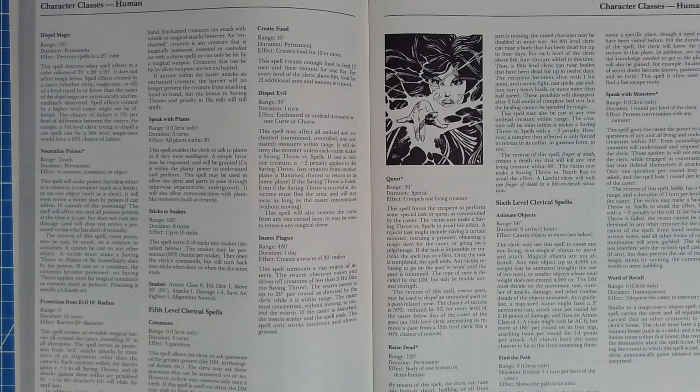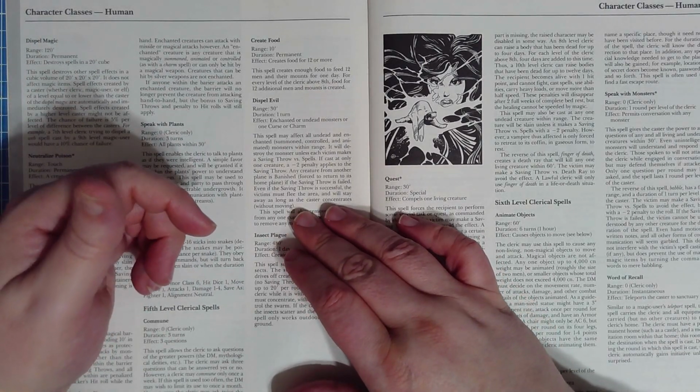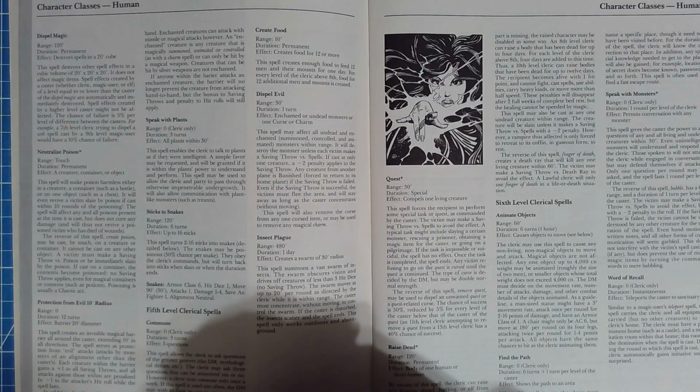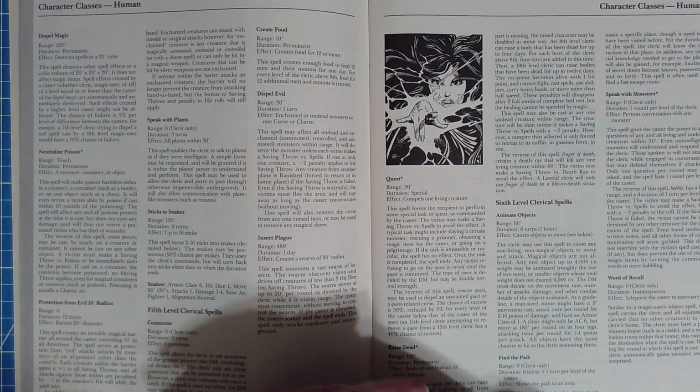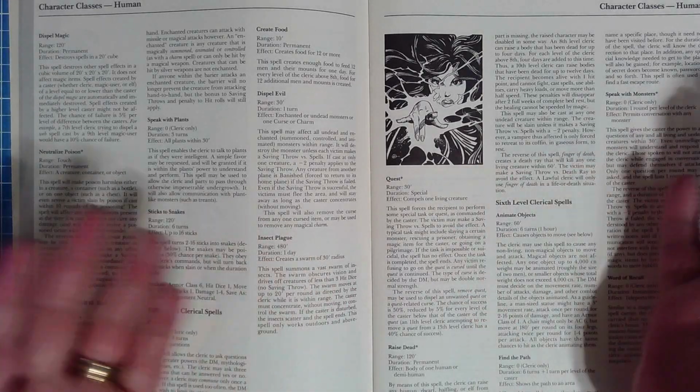Wow, we're approaching a half hour and I have a page and a half of spells to go. I was hoping to clean up Cleric right now. We have finished level 4 spells, and I guess that's where we're going to stop. I'll have to finish Cleric next time because we have level 5 and level 6 spells still to go.